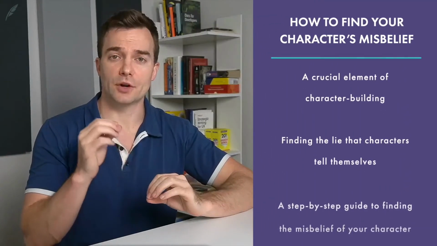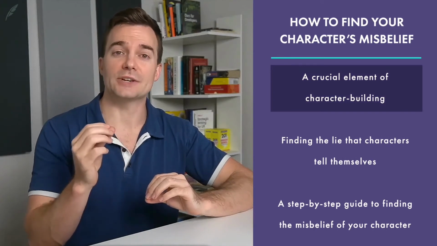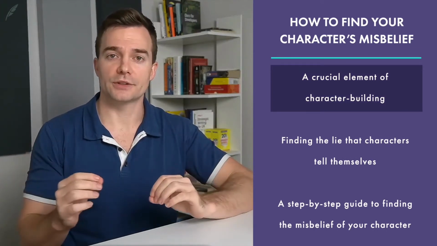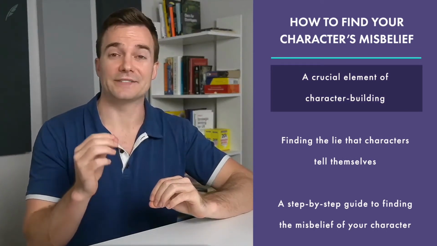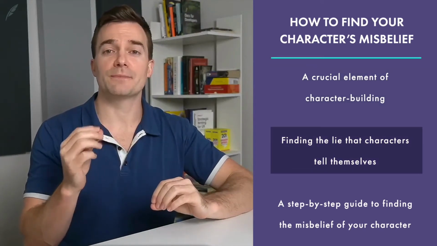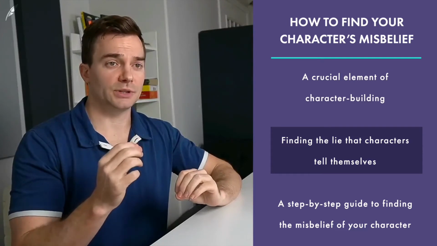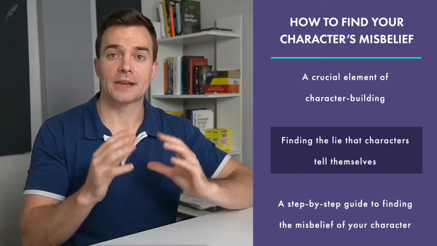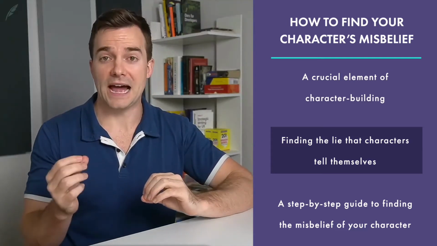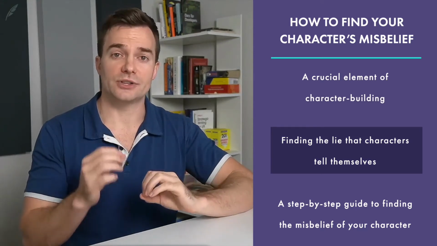Understanding the misbelief of your protagonist is fundamental in making your story work. Most writers overlook this element of character building when crafting their stories. Your character's misbelief is also referred to as the lie they tell themselves. This is a central belief they have that is holding them back, a lie they believe due to events in their past. Your story will aim to challenge this belief.